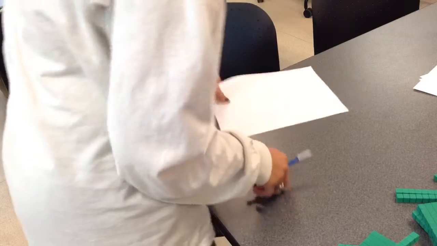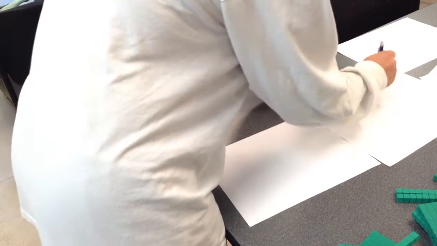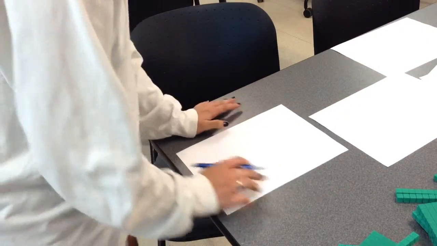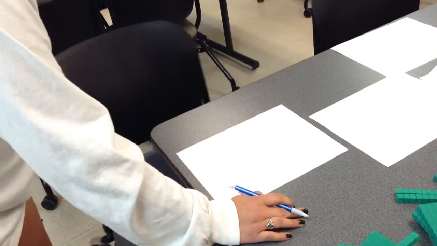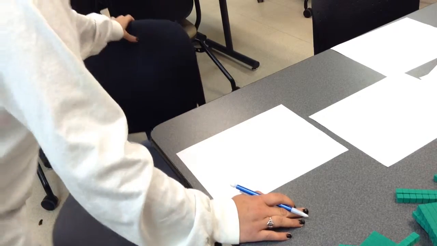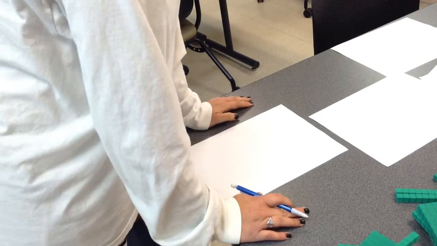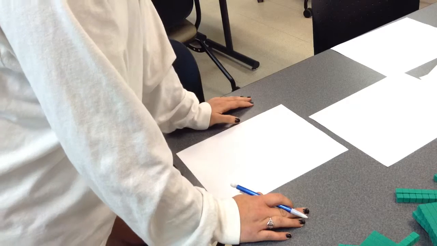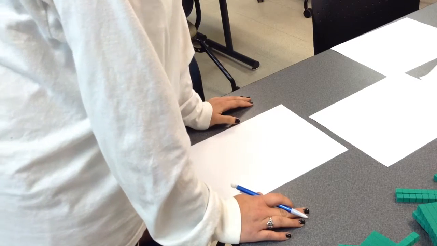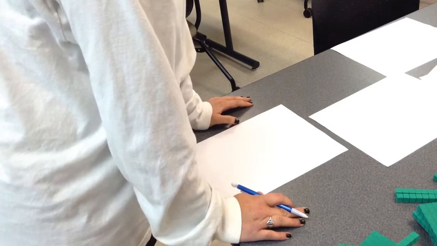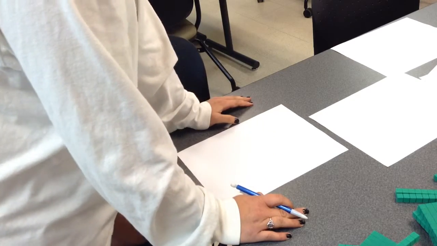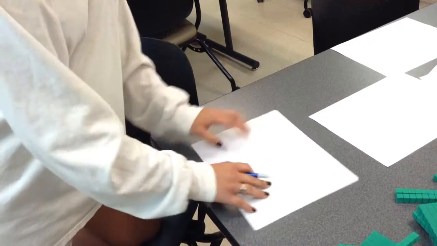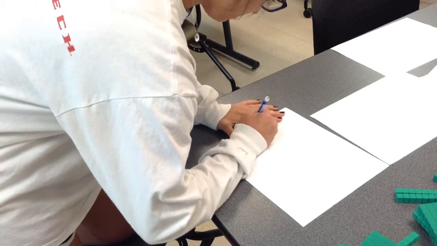Alright guys, so another way to find the answer to this problem, we can use a linear model. So, let's read the question once again. Maddie had a large seashell collection. She started out with 65 seashells, and after her trip to the beach, she found 115 more seashells. How many seashells does Maddie have total now? So let's draw our number line.